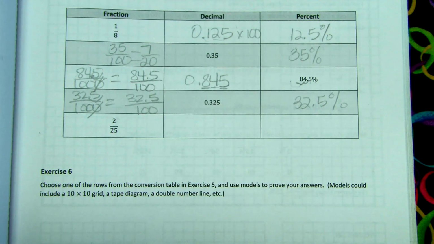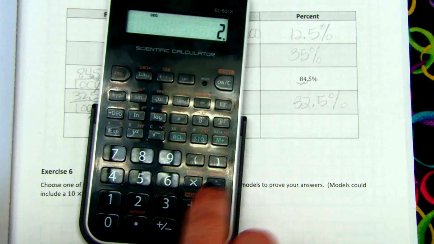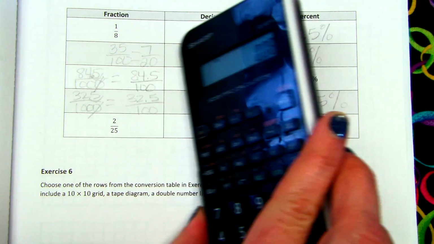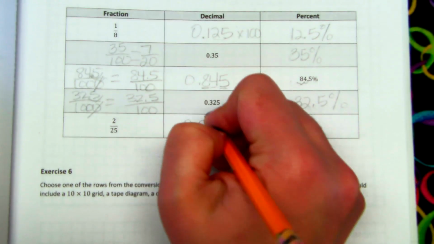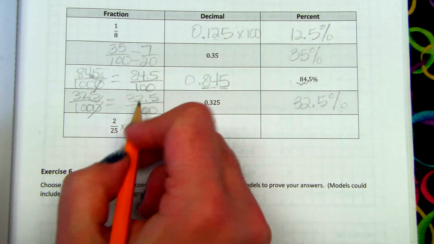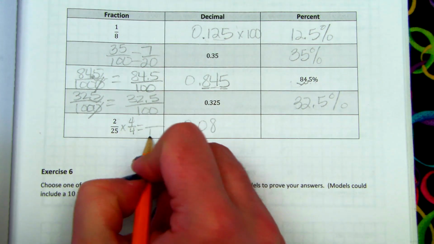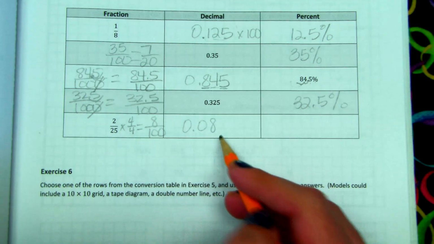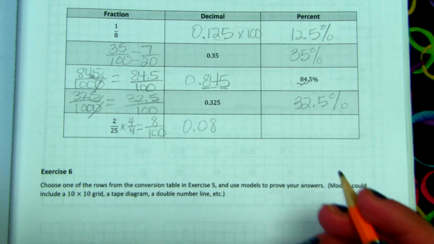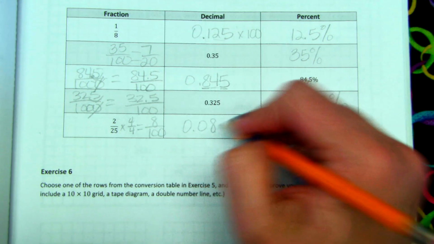How do we turn that into a decimal? Well, calculator, 2 divide 25. 0.08. We should have multiplied to get it out of 100, right? 2 times 4 is 8. Bob, best teacher ever said, grab a calculator. Okay, next we need to turn this into a percent. So we have 8%.